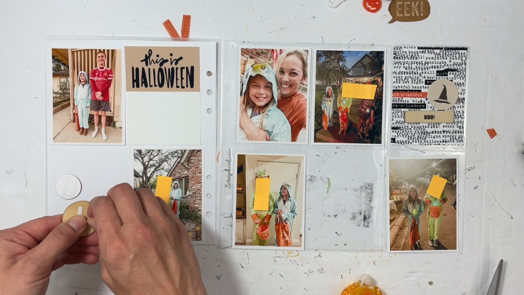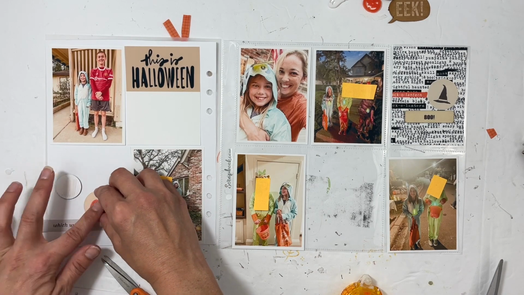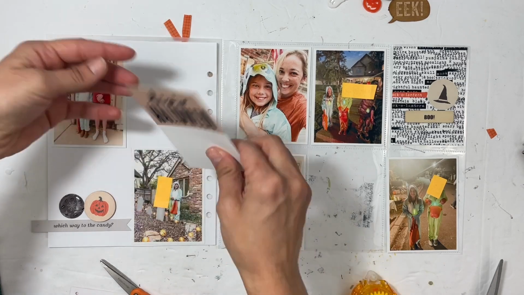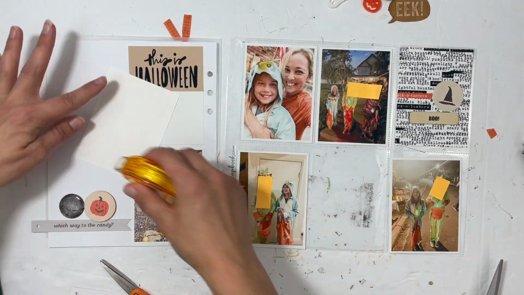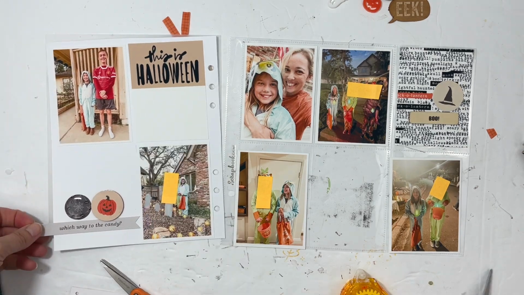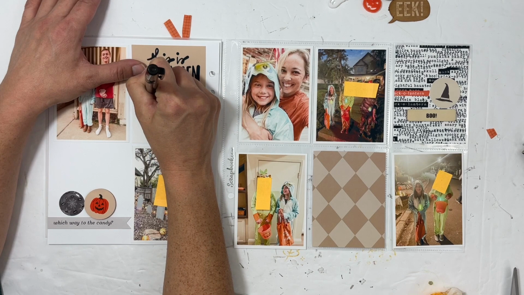those really awesome, I think they're chipboard, no, wood veneer, I don't know. But they're really cool and they're from the Halloween kit from Ali Edwards and I love them. They're thick and they're glossy and they're just so much fun. So I have everything adhered down and I can start to work on my journaling.